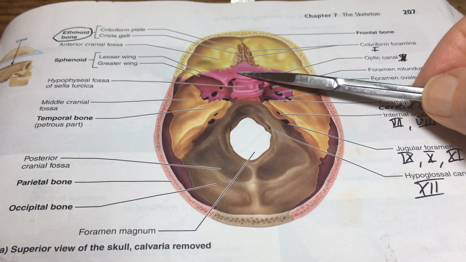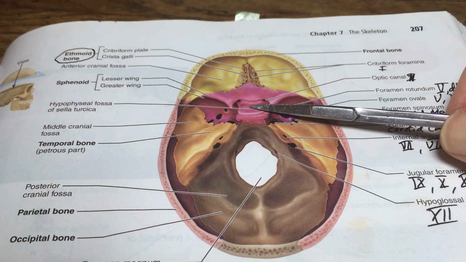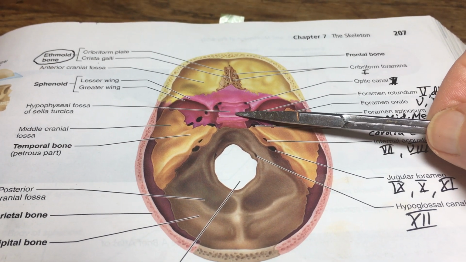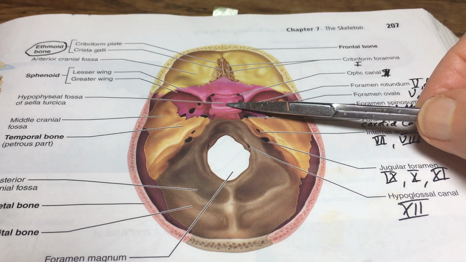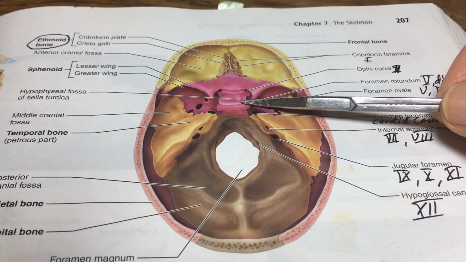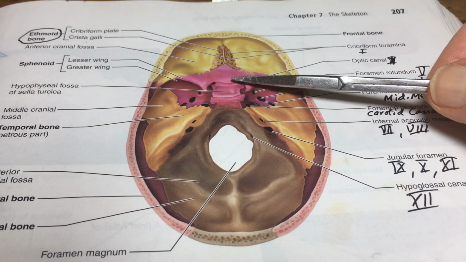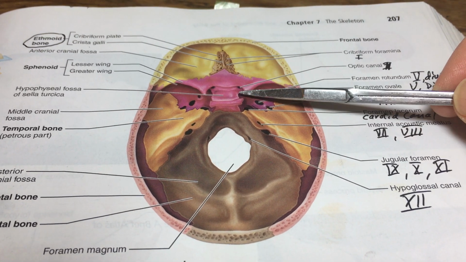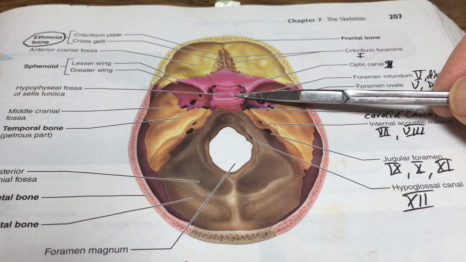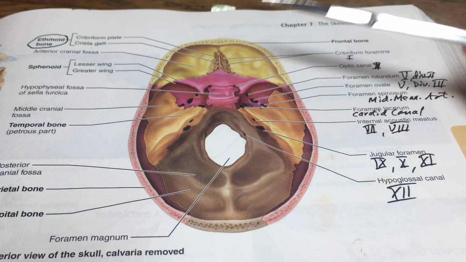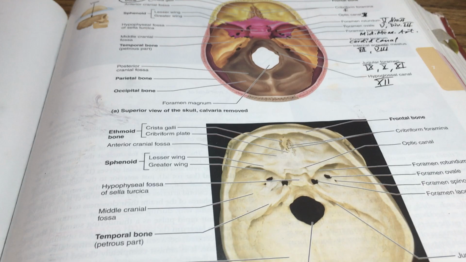This is called the Turkish saddle, or the sella turcica. And the significance of that is that the pituitary gland is seated right here. Just above it is the hypothalamus. And we have a reservoir of blood. It's also surrounding these endocrine organs. So we're able to deliver hormones directly to the blood right there.